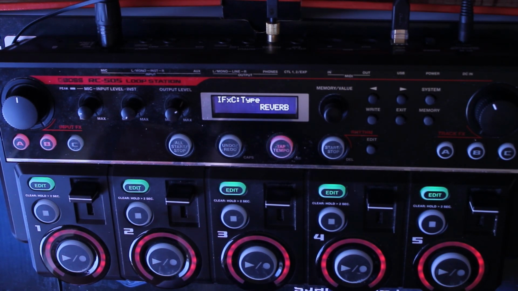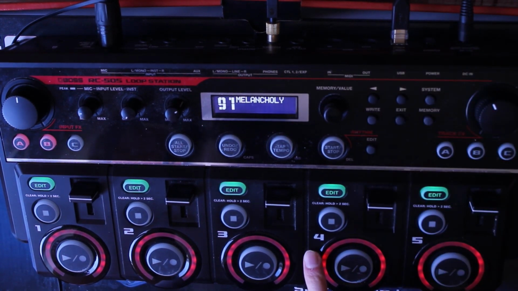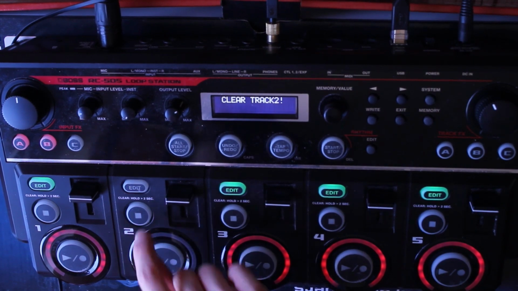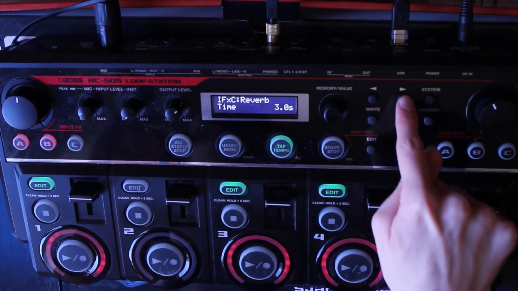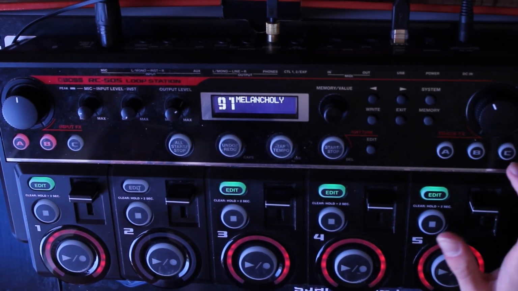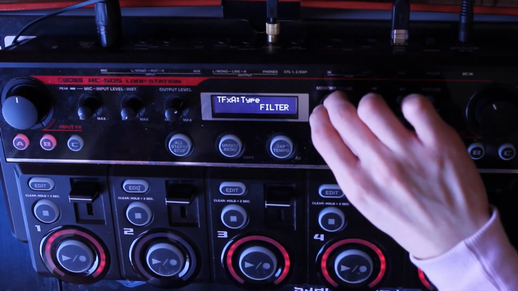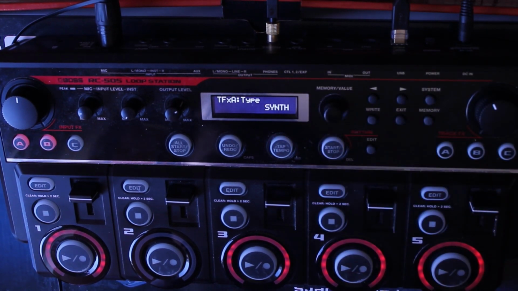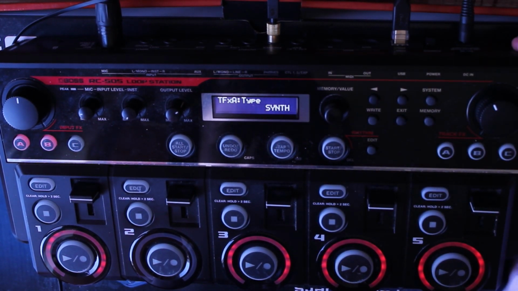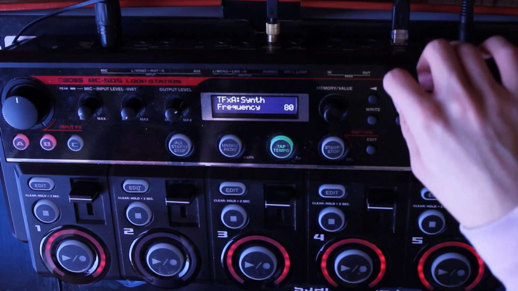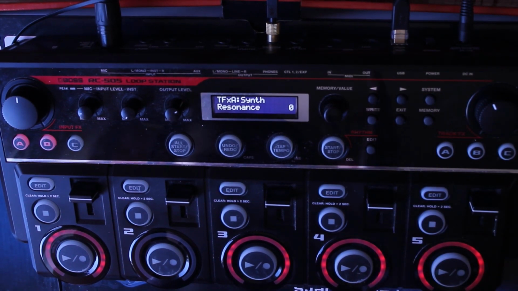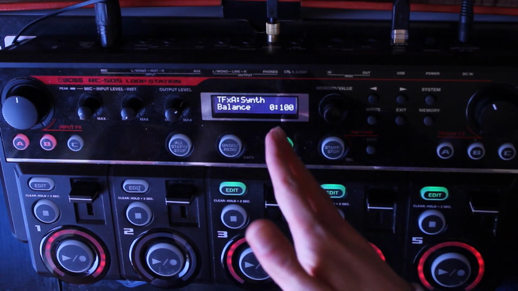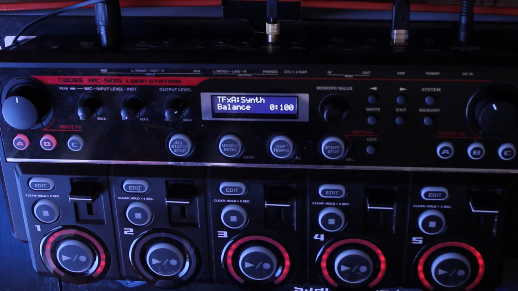And now for the second drop, make sure to disable the second track, and we are going here to put with reverb, same settings, some chorus. And now guys, for the second drop, you need to set up on track effect A a synth which is going like this. It has the frequency of 80, resonance 0, decay 100, and the balance is 0 100.